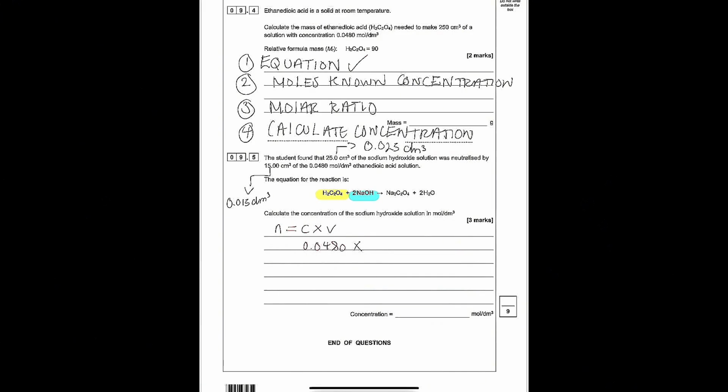You can see that I've already converted the volume into decimeter cube, and I would advise you to do that as well at the beginning of the question. So the volume is going to be 0.015 for ethylene dioic acid. I'm going to write that over here. The reason it's 0.015 is because we need to get it converted into decimeter cube from centimeter cube.